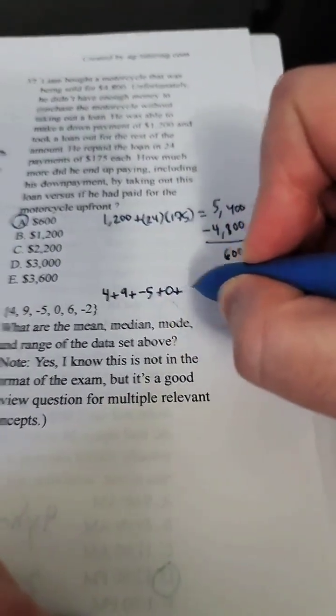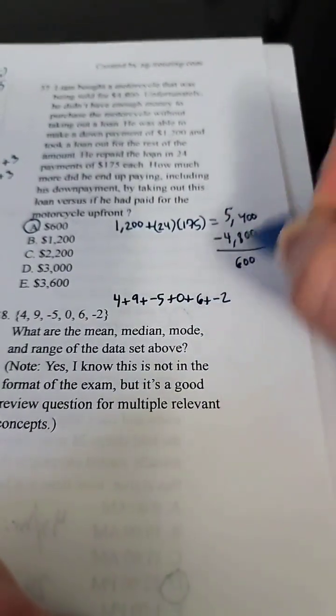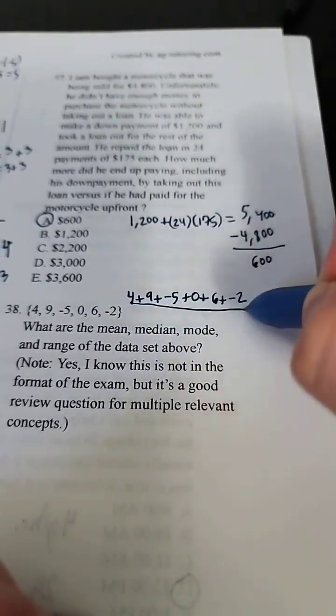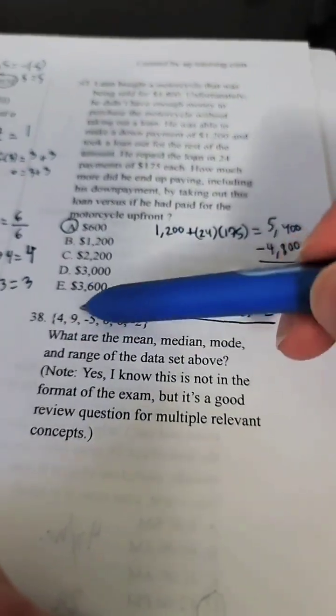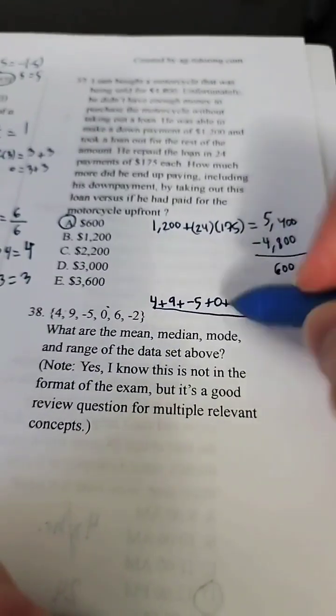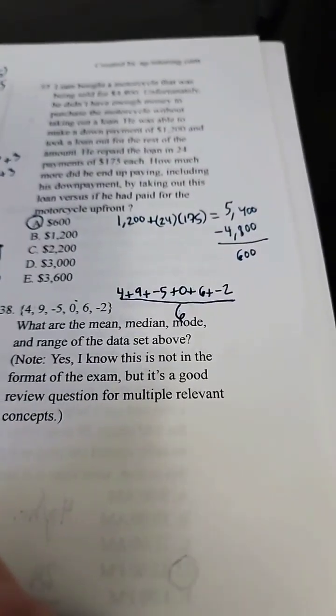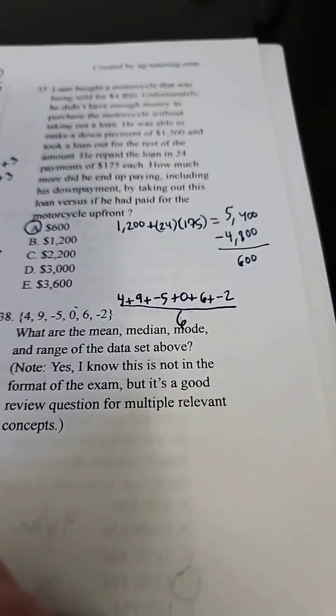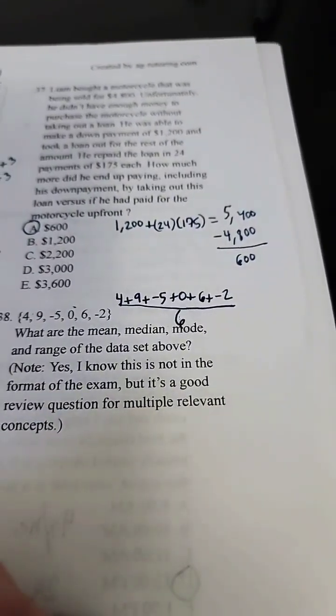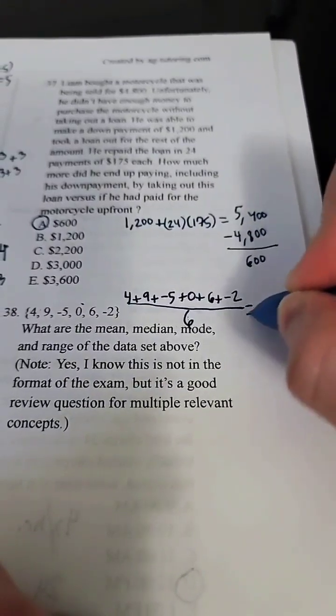And so now we're going to add all these up and divide by how many numbers we have. In the list, there are 6 numbers, so we're going to divide by 6. Again, you have your calculator, so you can just add all those up and divide by 6 to get the mean. And that's going to give you that 2 is the mean.